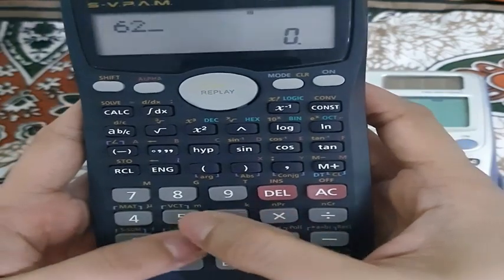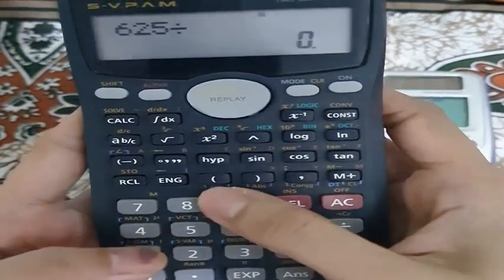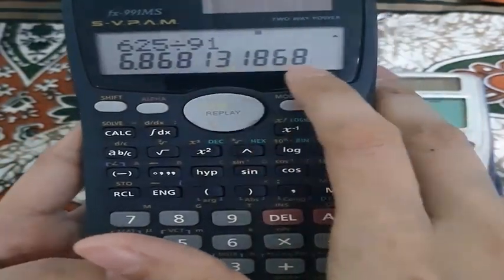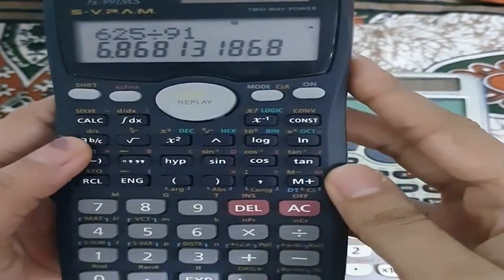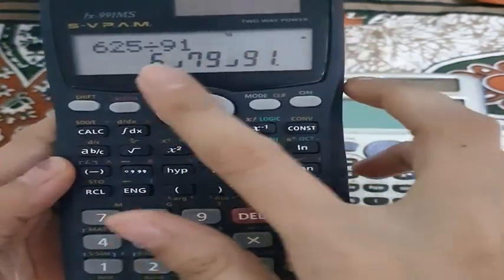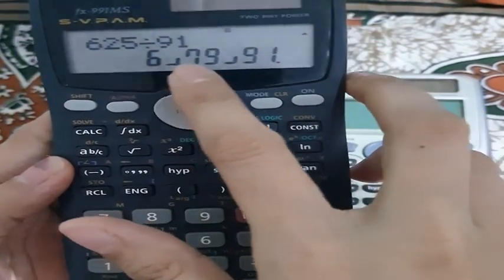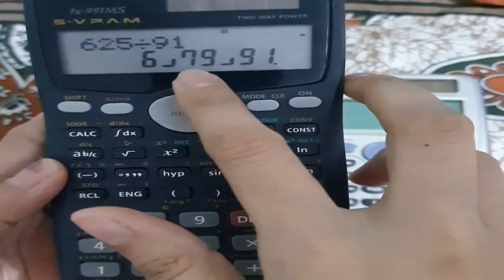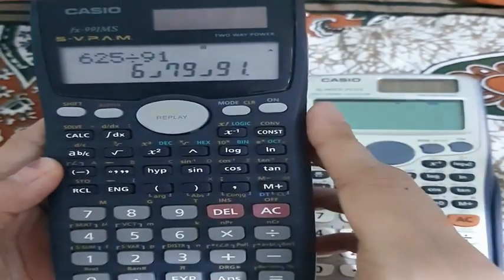So I am pressing here 625 divided by 91 is equal to, and I will get the answer like 6.86 and so on. Now how can I calculate the value of modulus? There is one button, that is a b/c. I am pressing that button and then I will get the result 6, 79 and 91. So 6 is the quotient, 79 is the remainder and 91 is my divisor. So 79 is the result of our modulo operation.